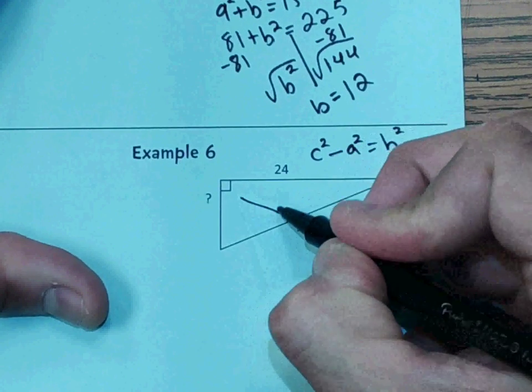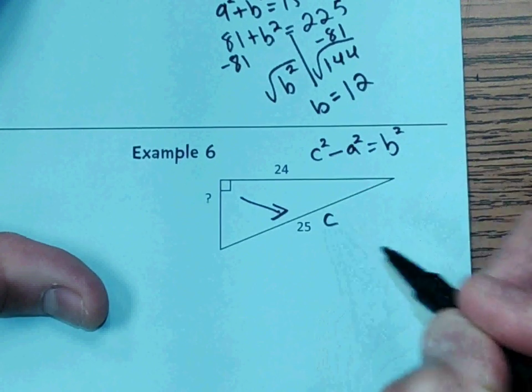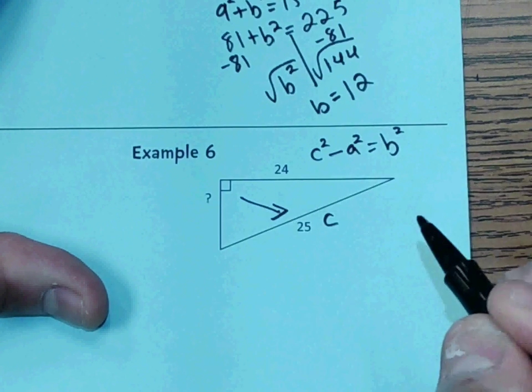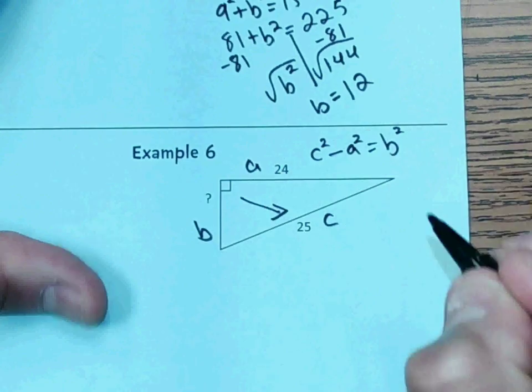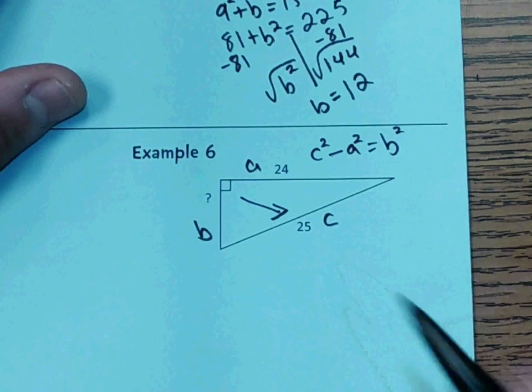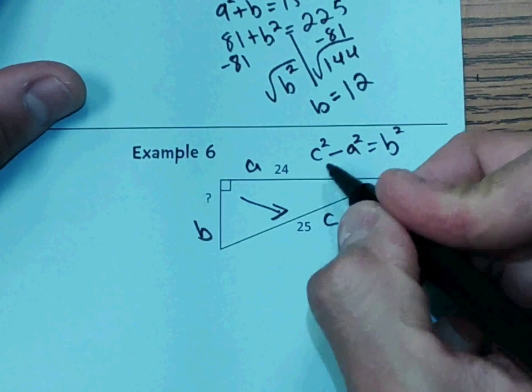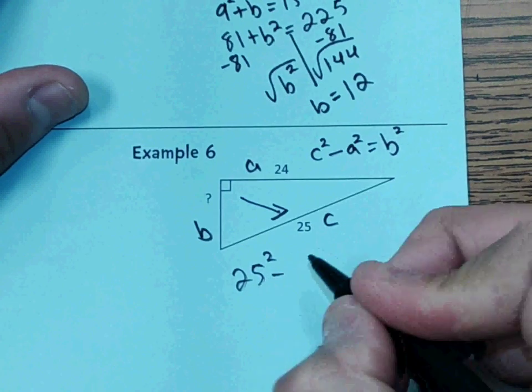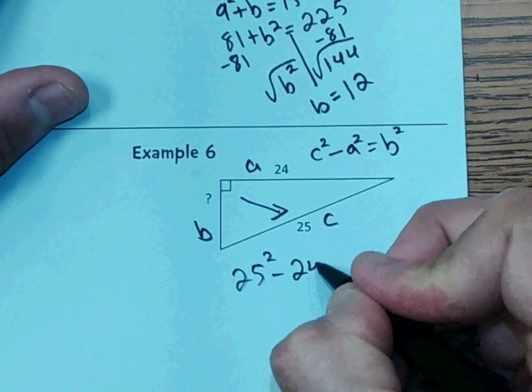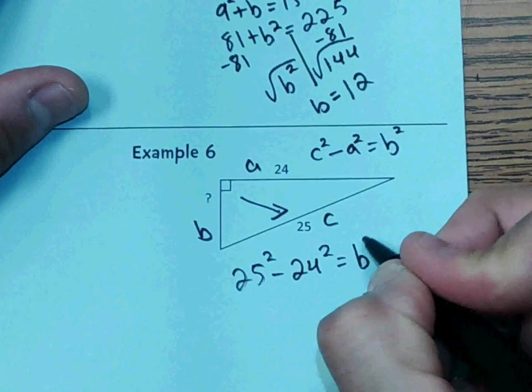Alright, so let's look at this example. Again, you see that our hypotenuse is given. It's the longest line, opposite of the right angle. A leg is given, and we're missing the length of another leg. Put everything into your formula. C squared, which is 25 squared, minus a squared, which is 24 squared, equals b squared.